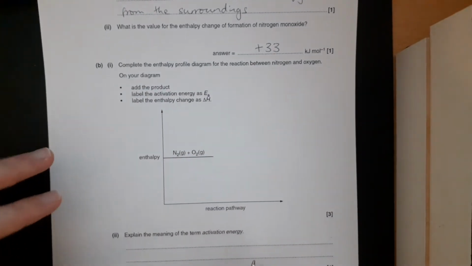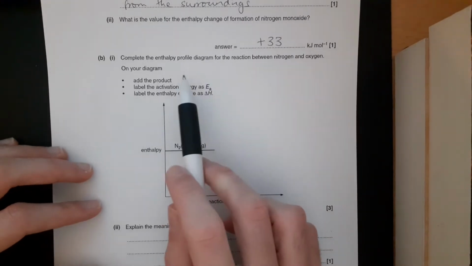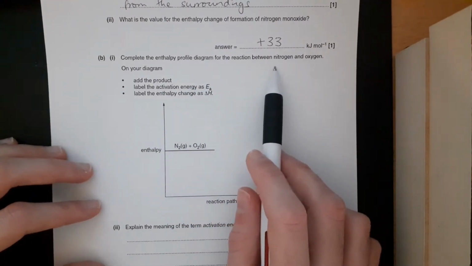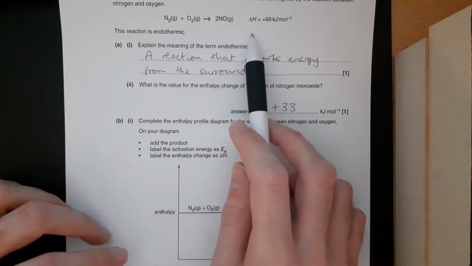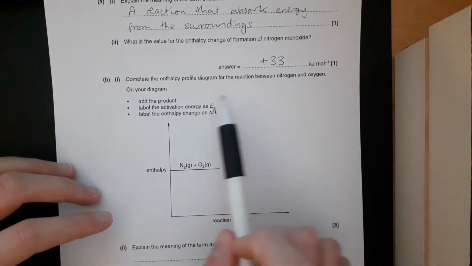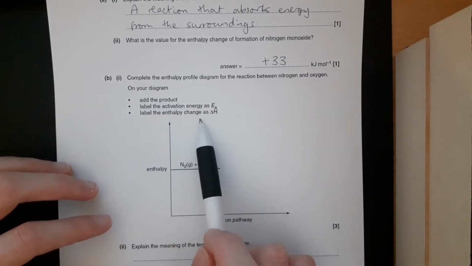Right, then it wants us to do an enthalpy diagram. So complete the enthalpy profile diagram for the reaction between nitrogen and oxygen. So we're still doing this same reaction, so it's still endothermic. We need to add the product, we need to label the activation energy, and we need to label the enthalpy change.